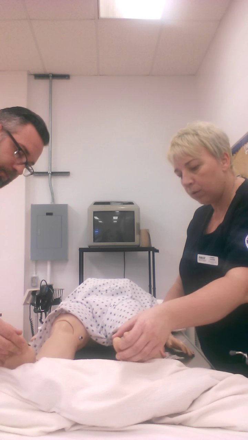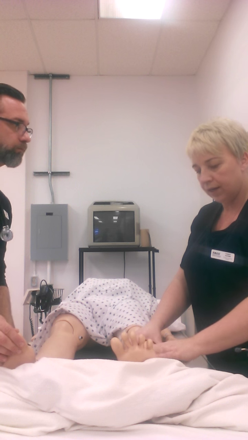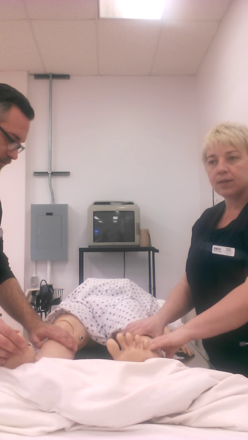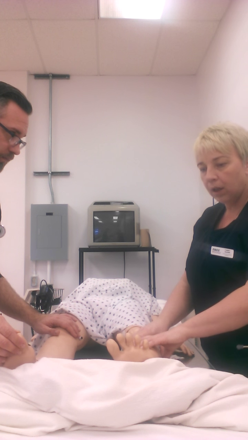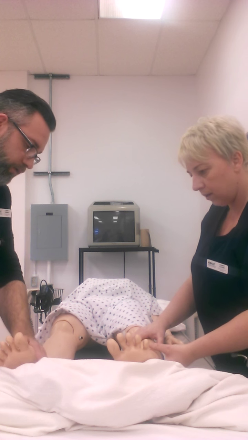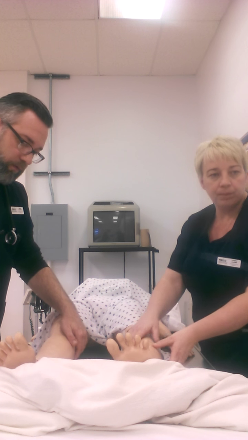While we're down here, we're also going to double check to see if there's any edema pooling down in her feet. We're going to double check for any ecchymosis. We don't want any pooling of blood. So we're going to double check that while we're down here as well.